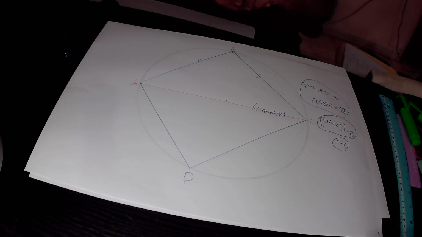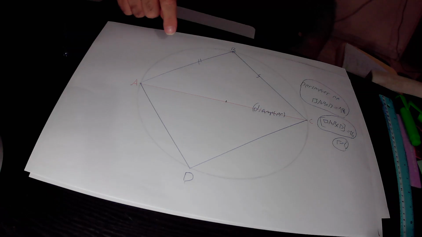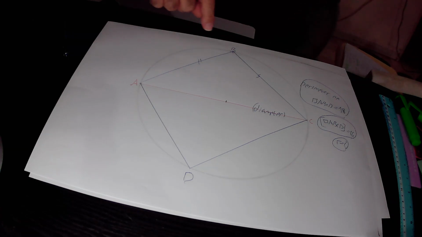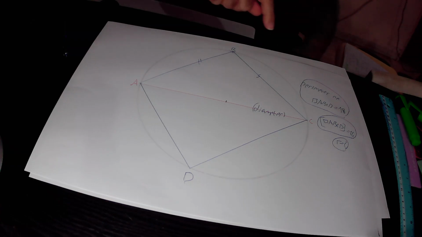That is to say, the sum of its four side lengths in total is equal to 18. AB plus BC plus CD plus DA equals 18 units. We also know that the area of this quadrilateral ABCD is equal to 16 units. Again, our task is to find out the radius of this circle.